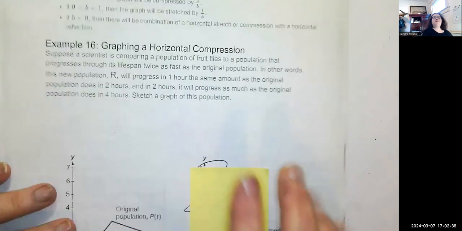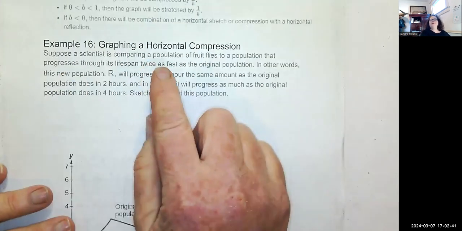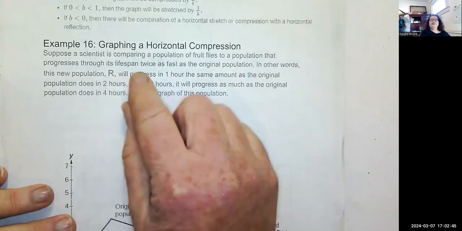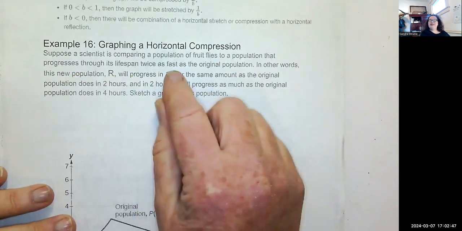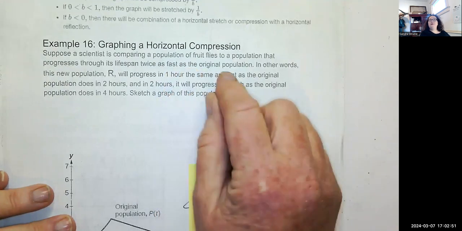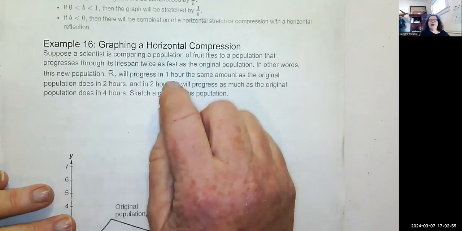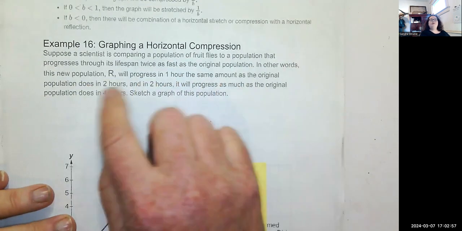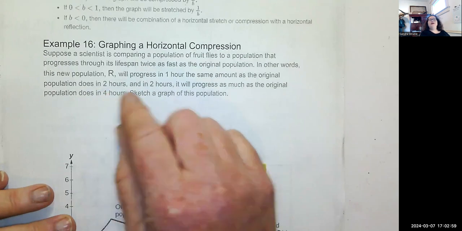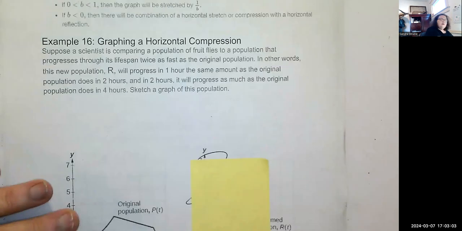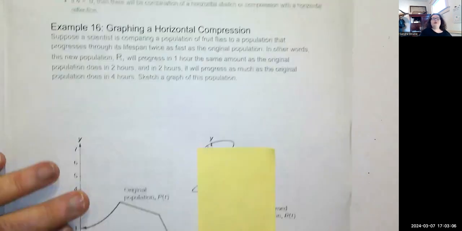All right, so let's come up here. Suppose the scientist is comparing a population of fruit flies, those fruit flies again, to a population that progresses through its lifespan twice as fast as the original population. In other words, the new population R will progress in 1 hour the same amount as the original population does in 2 hours. And in 2 hours, it will progress as much as the original population does in 4 hours. Okay, sketch a graph of this population.